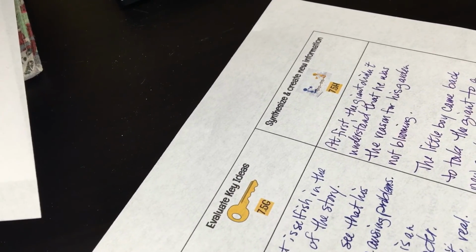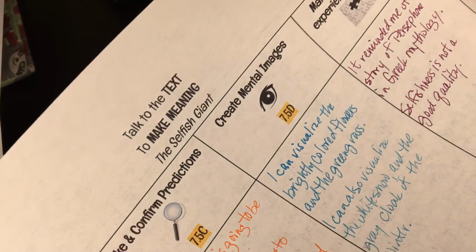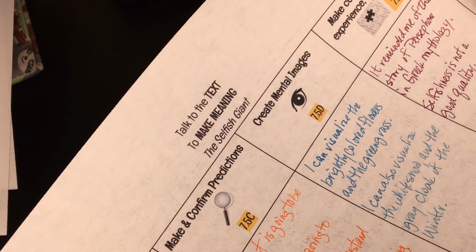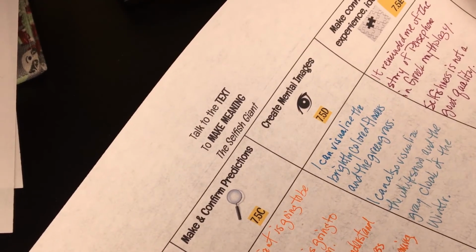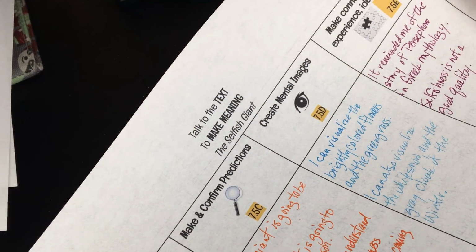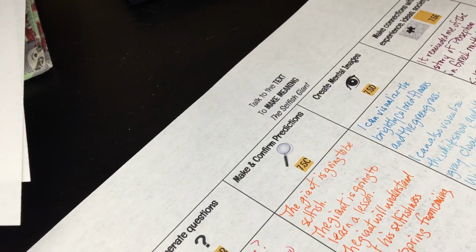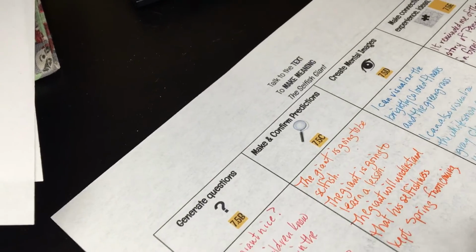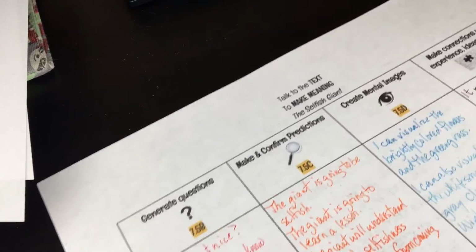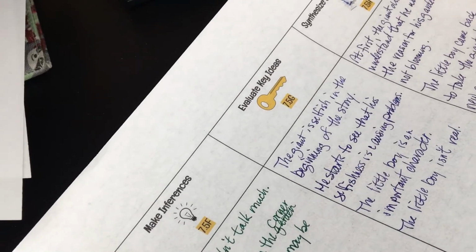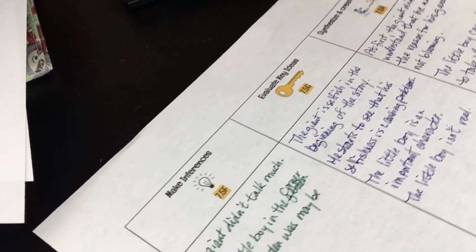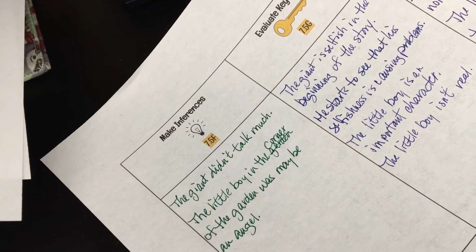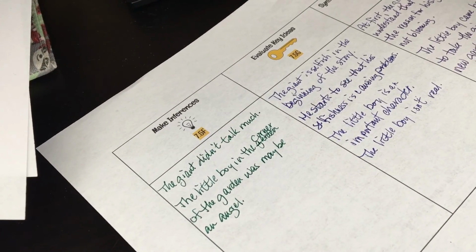So now what you should have is you should have this graphic organizer. Now this one is specifically to make meaning. So what we did is we did what's called talk to the text. We ask ourselves some questions and we put what we learned into our graphic organizer, and that helps us make meaning out of the story that we read. So you should have all of your columns full just like mine. And you're going to use this as a guide because you're going to read your own story and fill out another graphic organizer about that story on your own.